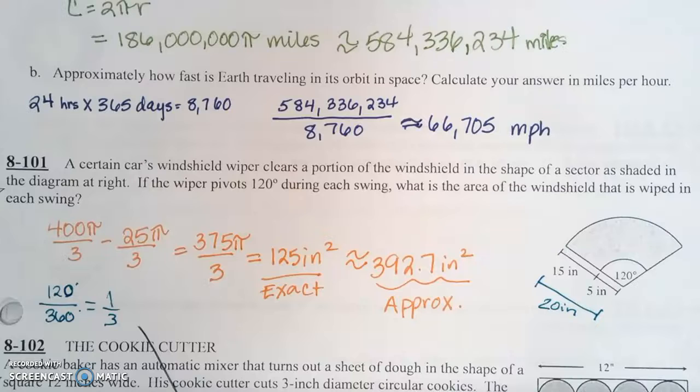So when your windshield wiper goes, it gets the rain so that you can see better, right? But it does not get the rain in this little section down at the bottom, okay? Why? Because there's a car there. Yeah, because your window is only like this, not like this, okay? So we have to take the radius of the whole thing, so you have to add those two numbers together to get the whole radius of 20 inches.